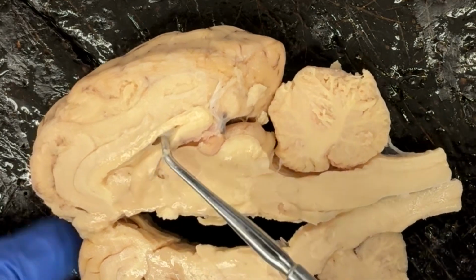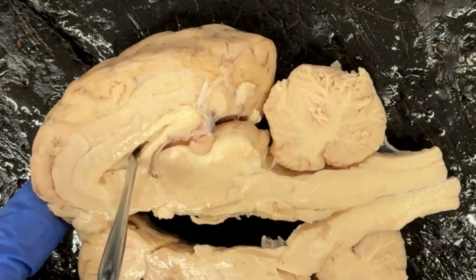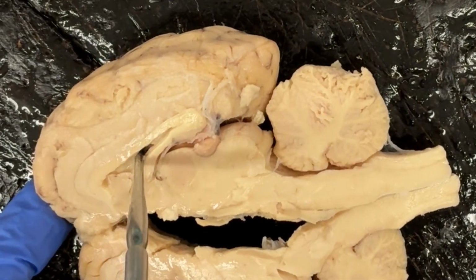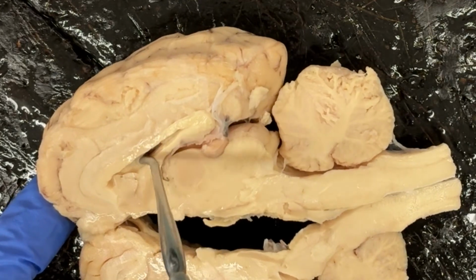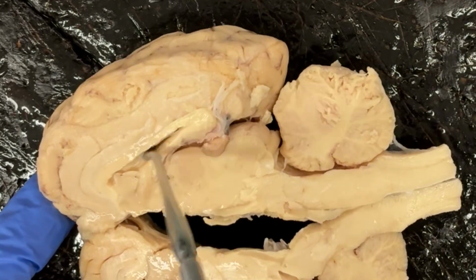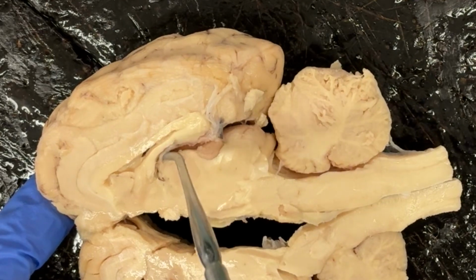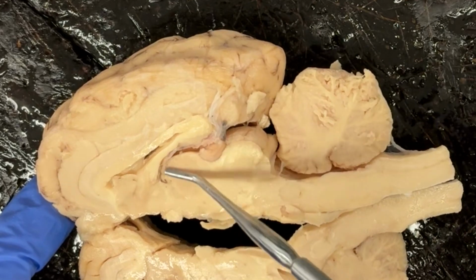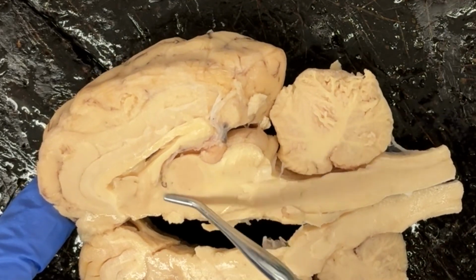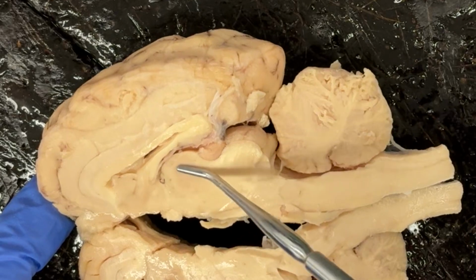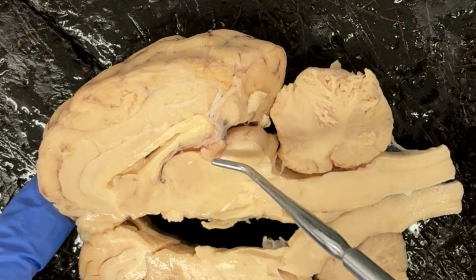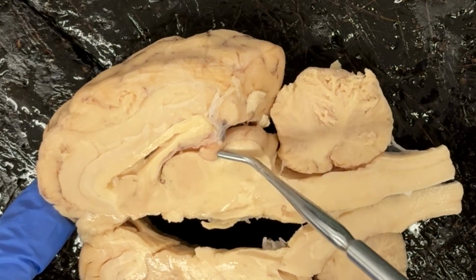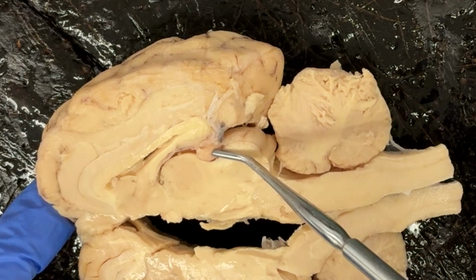And there's a space within the corpus callosum, and I can put my pointer into that space, and that's going to be the lateral ventricle. So that's going to hold cerebrospinal fluid. And then underneath, we have a space known as the third ventricle, which is associated with the thalamus here. So it's round and almost perfectly centered. And then just behind the thalamus is that pineal gland. So that little tongue-like gland that we saw earlier, now we can see it in sagittal section.